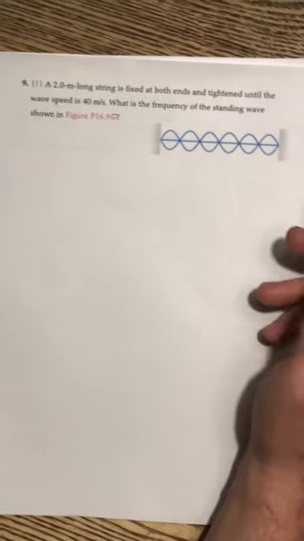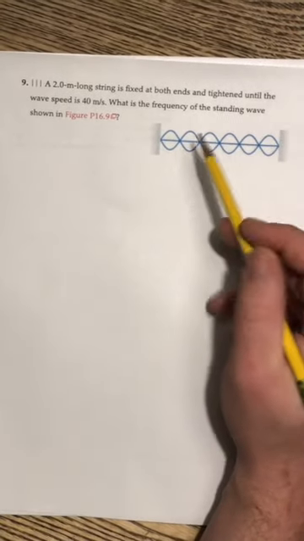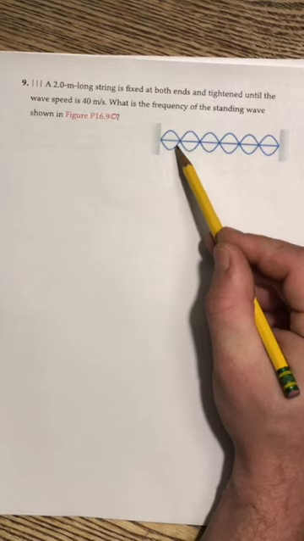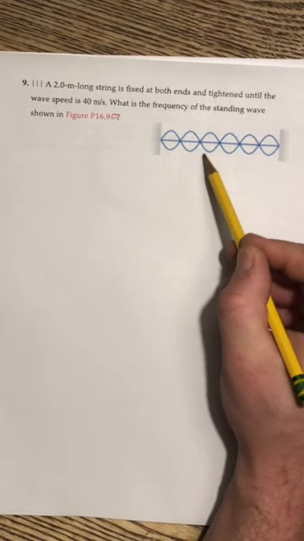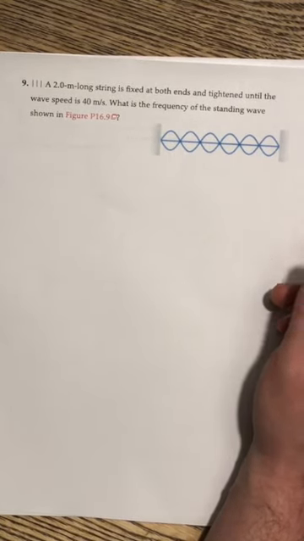It says a 2-meter long string is fixed at both ends and tightened until the wave speed is 40 meters per second. What is the frequency of the standing wave shown in the figure? So here we have a representation of the standing wave, and this representation shows both the upstate and the downstate, so the wave alternates between the state in the standing wave formation.